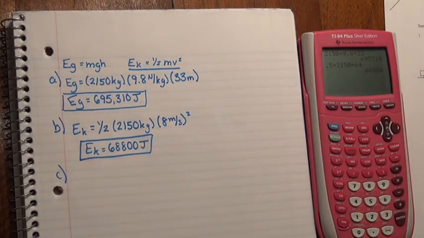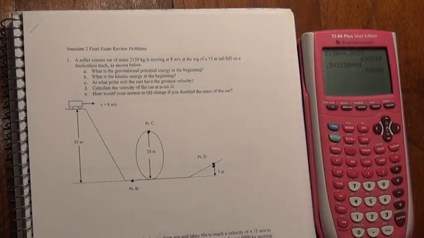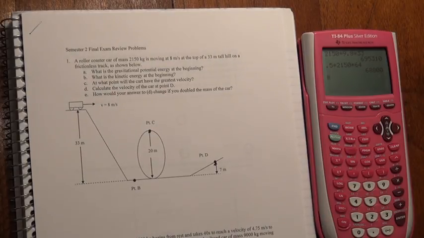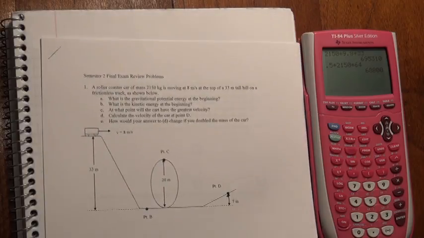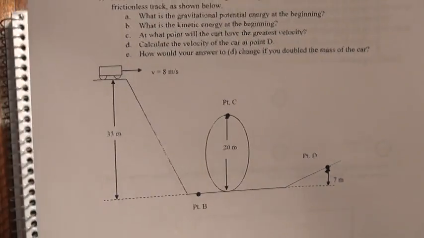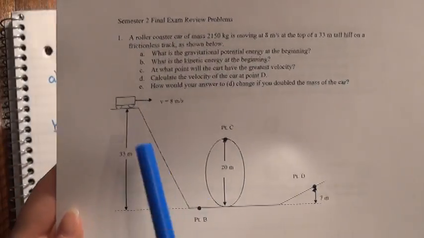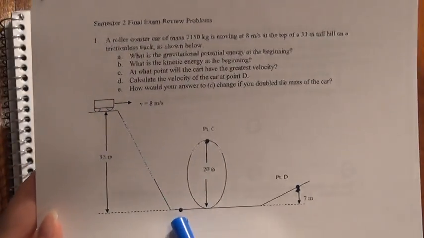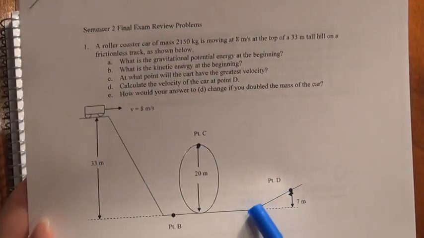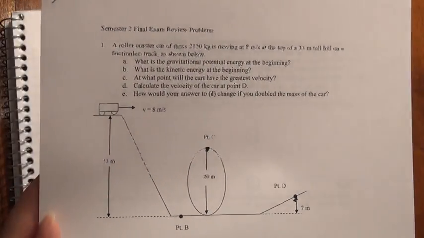Part C then asks us, at what point will the car have the greatest velocity? And for that, we need to look at the image presented on the worksheet. Here we have point A, where the car starts, point B at the bottom of the ramp, point C at the top of the loop, and point D after the cart has slanted back upwards somewhat.